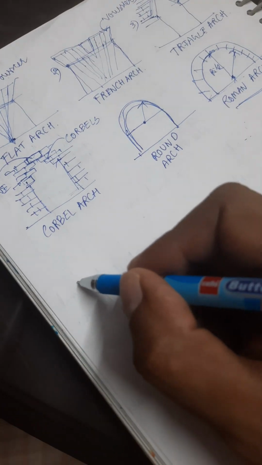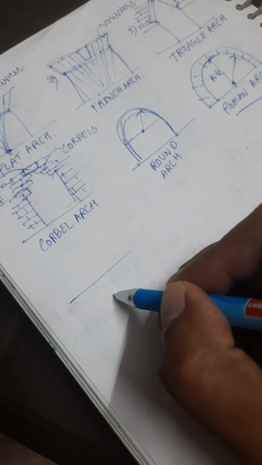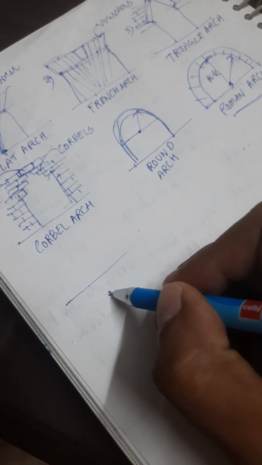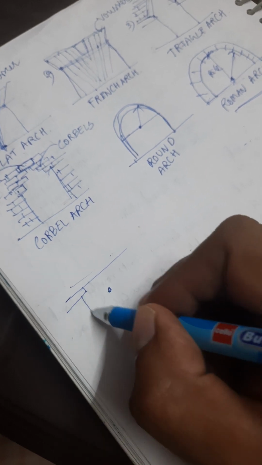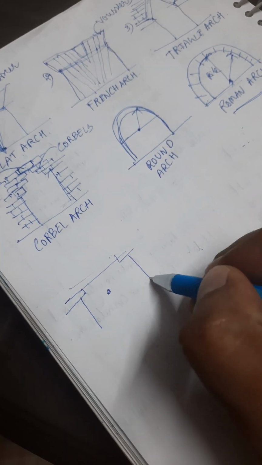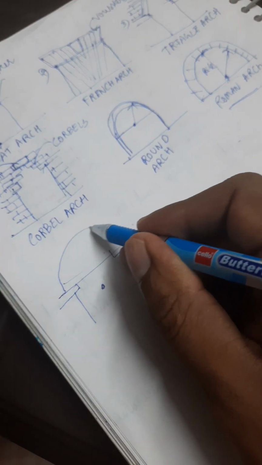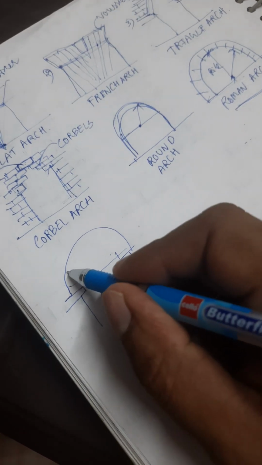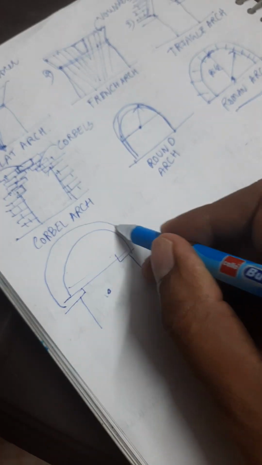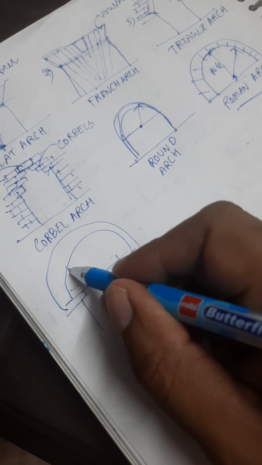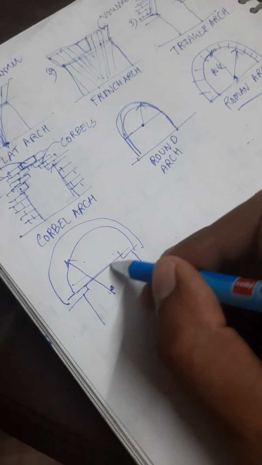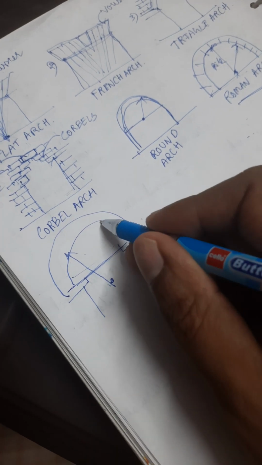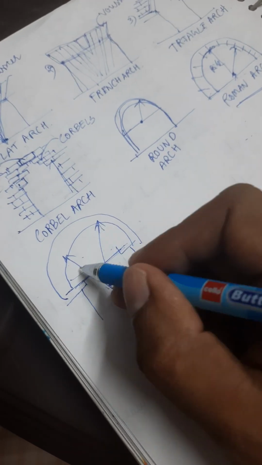Likewise, suppose the radius center point is below the base. Yesterday we discussed the impost, the base from which the arch will rise. Suppose wherever this diameter is coming, it's coming from below the springing line. That means this is not semicircular.